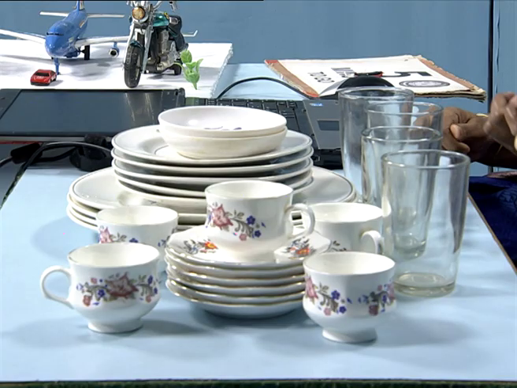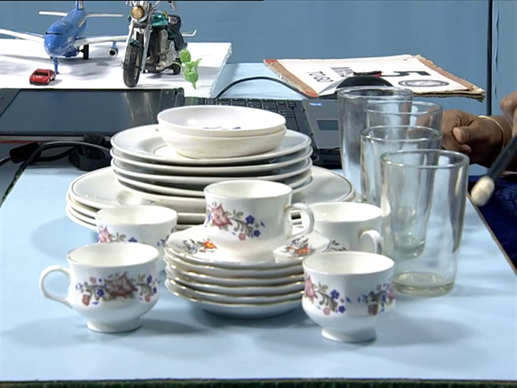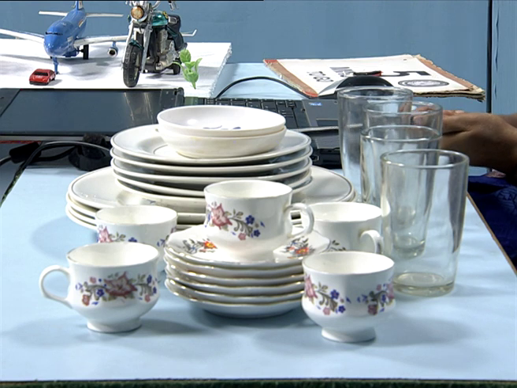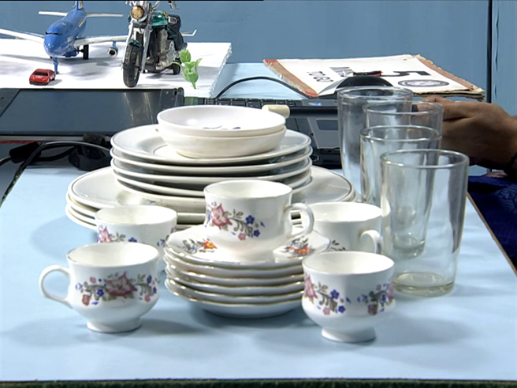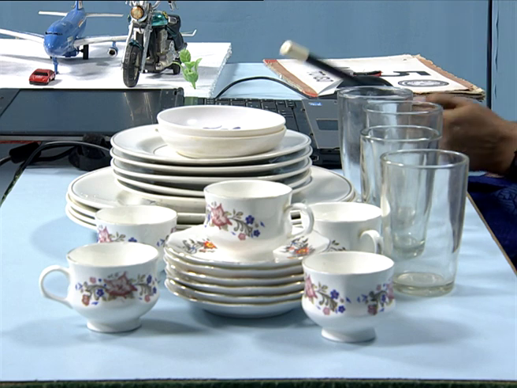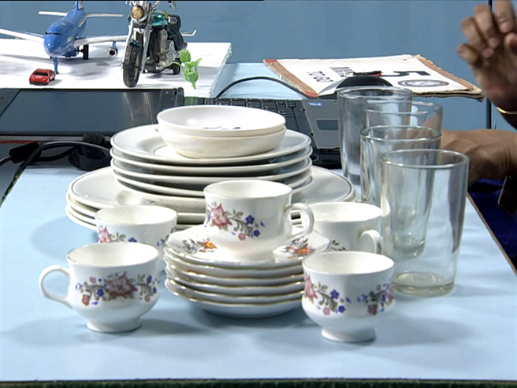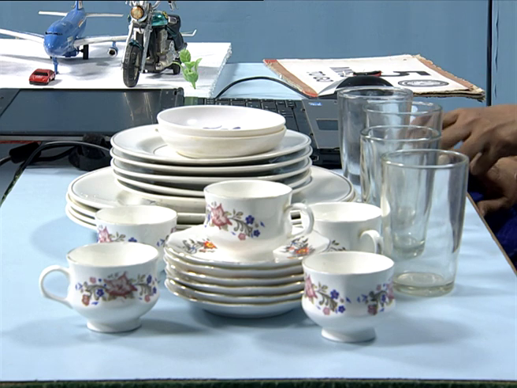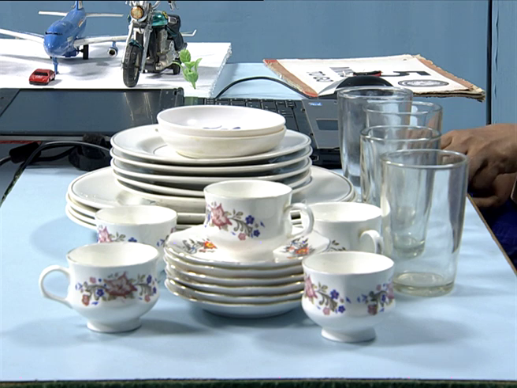So, look here, what do you see here? There are glasses, there are cups, there are saucers, and dinner set is here. All these things put together, can you give one name to it? Yes, you are right, it is nothing but crockery. So, by bringing the real objects, a teacher can teach vocabulary.